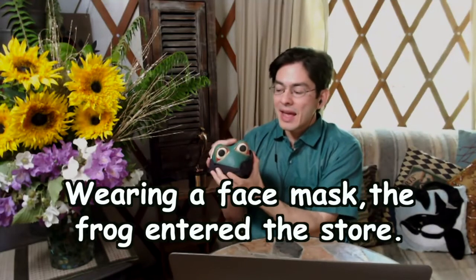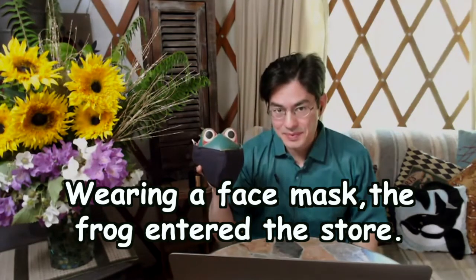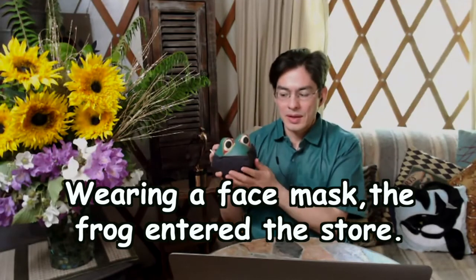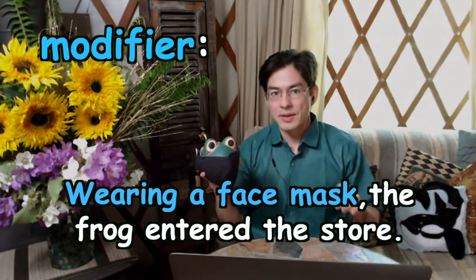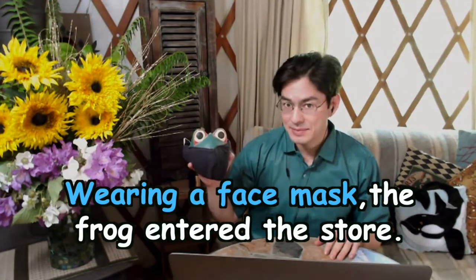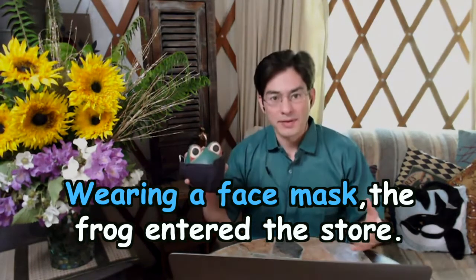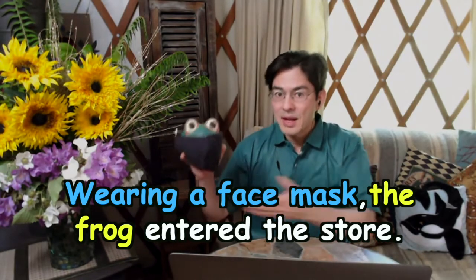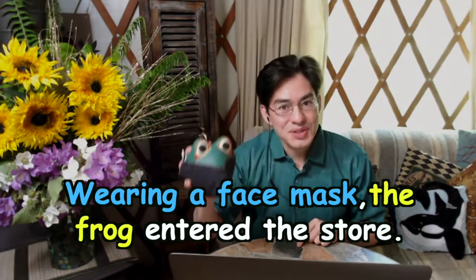So suppose I had a sentence like this. Wearing a face mask, the frog entered the store. Here, the modifier is the phrase wearing a face mask. And what does this phrase or modifier modify? The frog. Wearing the face mask, the frog entered the store.